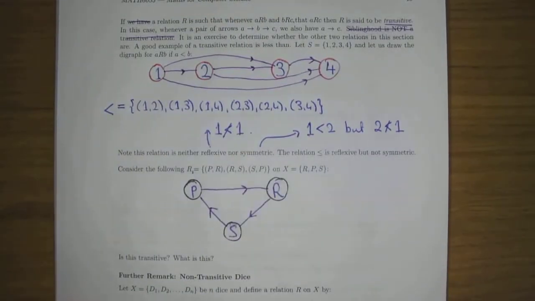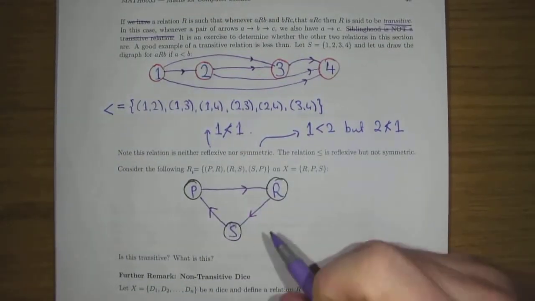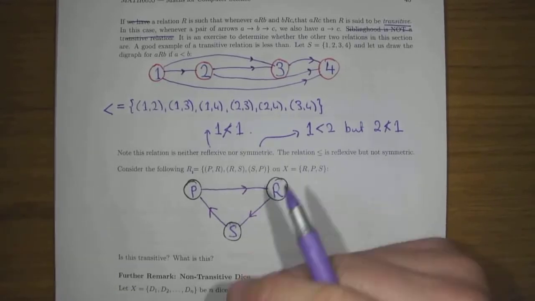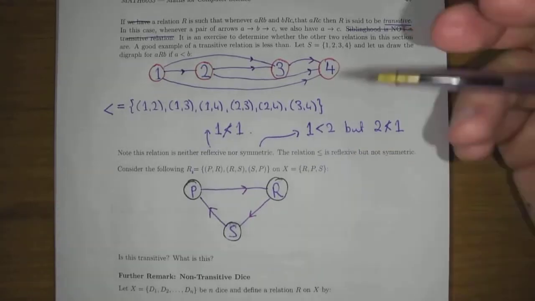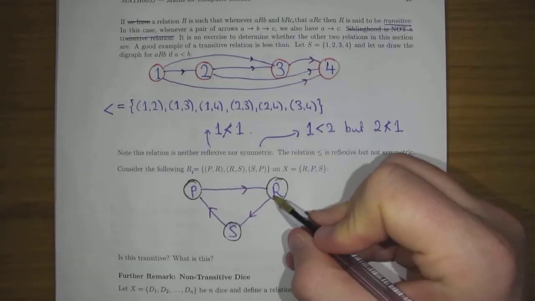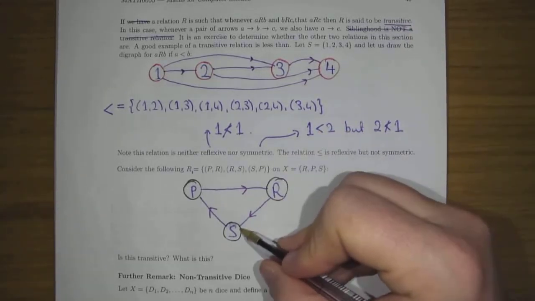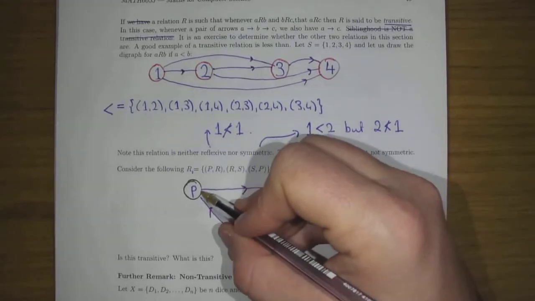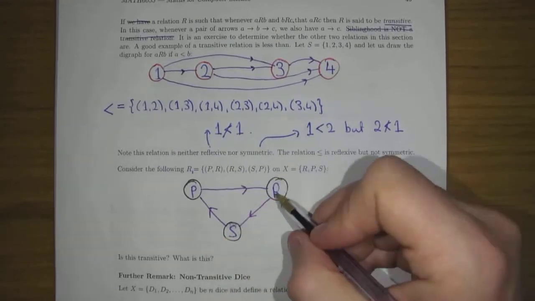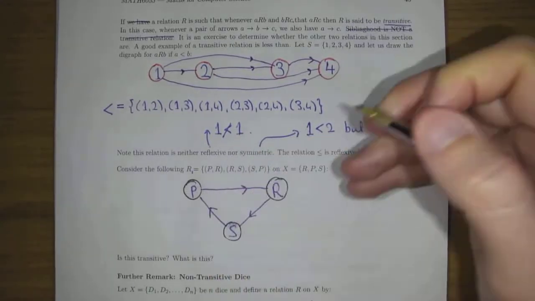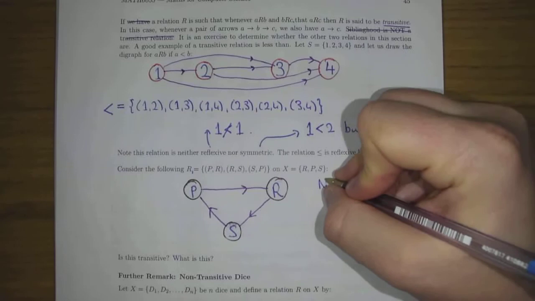Now the question is, is this transitive? It's easier to find when something is not transitive, because all you have to do is find something that doesn't have a shortcut. So we have R is related to S, S is related to P, but R is not related to P. So you can go from here in 2 steps, but you can't go in 1. So it's not transitive.